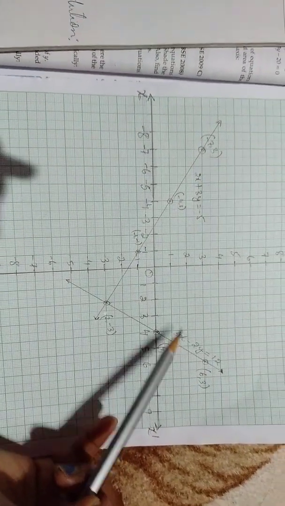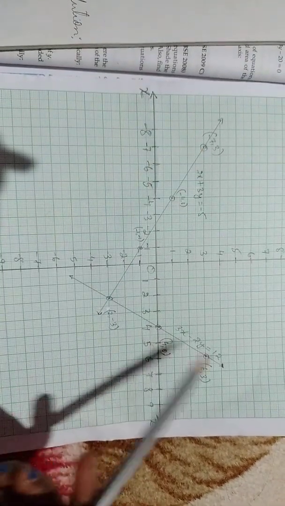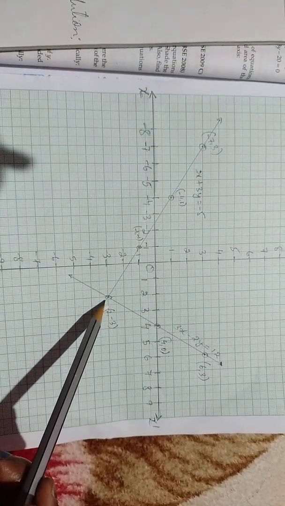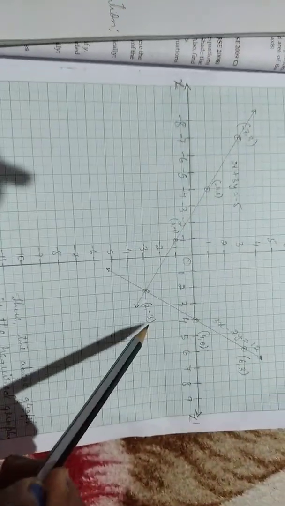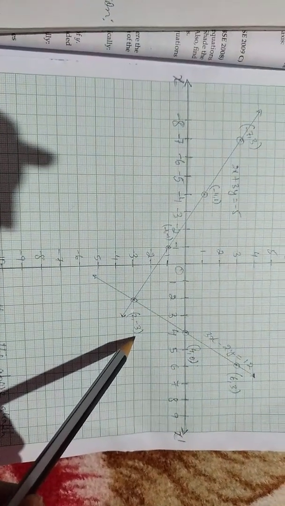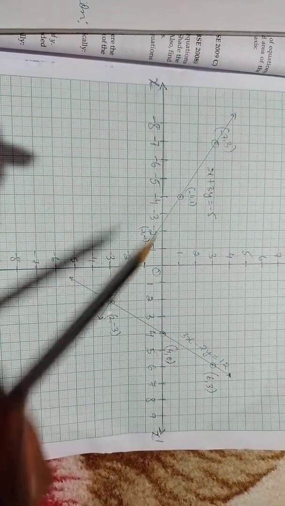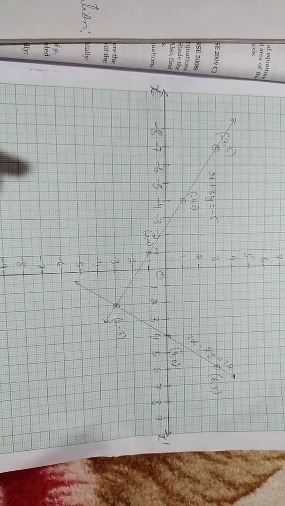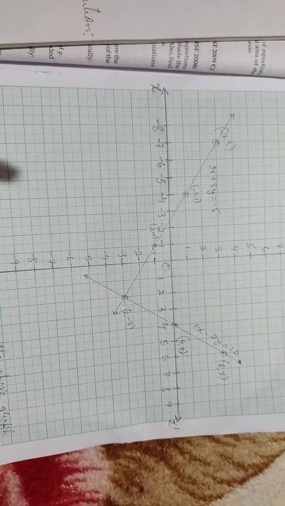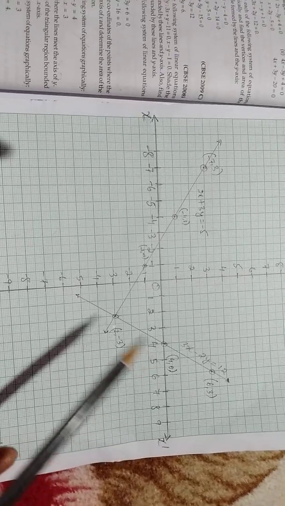What we can see is that equation 1 and equation 2 meet each other at one point, and the point is 2 and minus 3, that is x is 2 and y is minus 3. But remember, here they are not asking whether the lines are intersecting or to write the meeting point. The question was just to solve the following system of equations graphically.